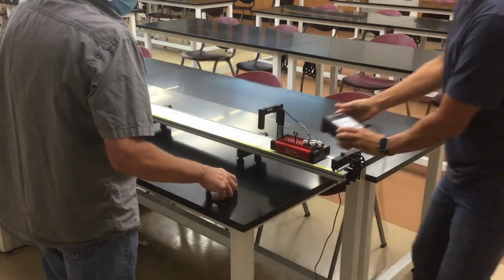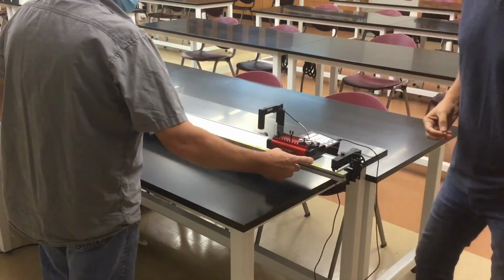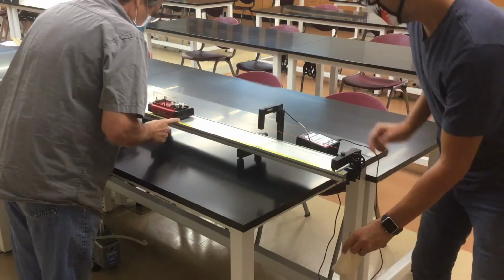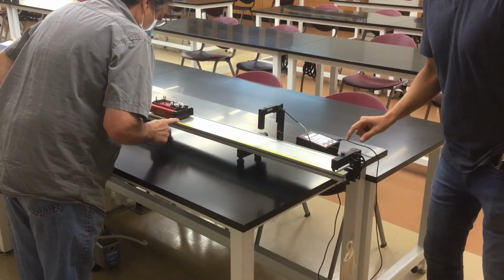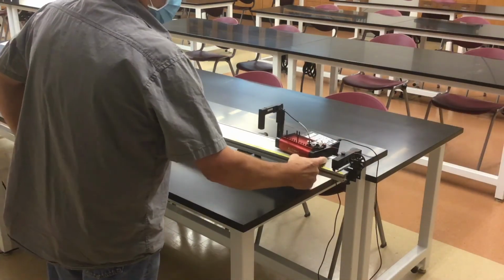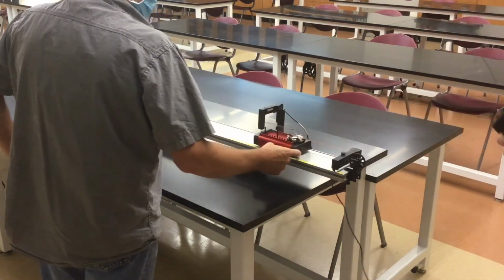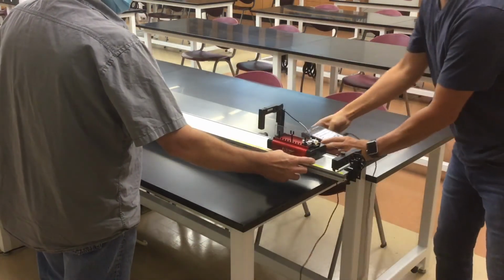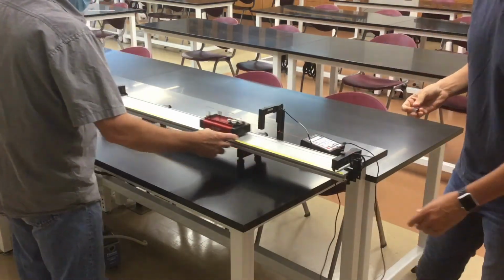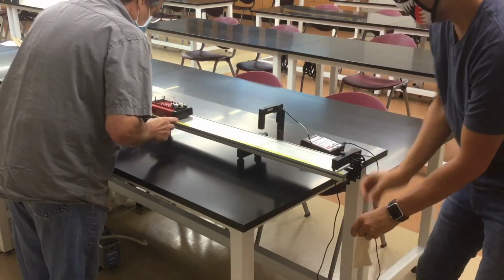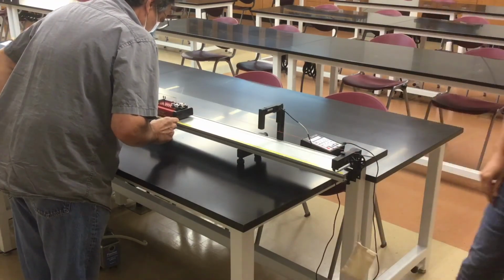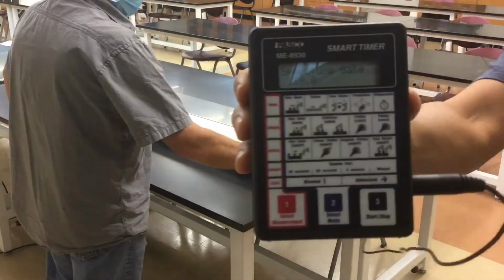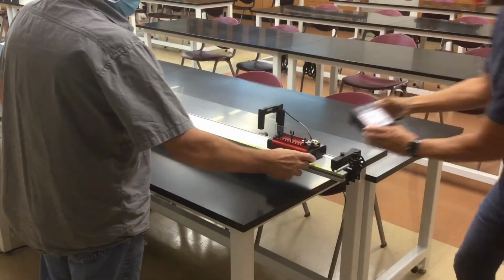On to data point number 4. Four 20-gram masses are now in the bag. Photo gate is armed. And here's our velocity. Data point number 5. Data point number 6 coming up.